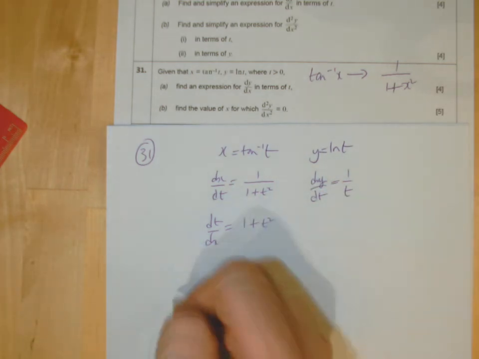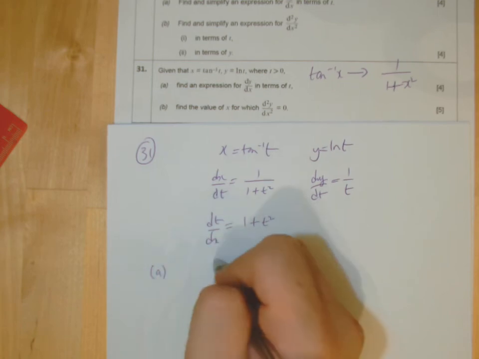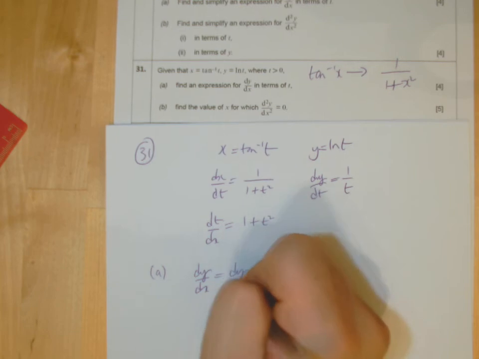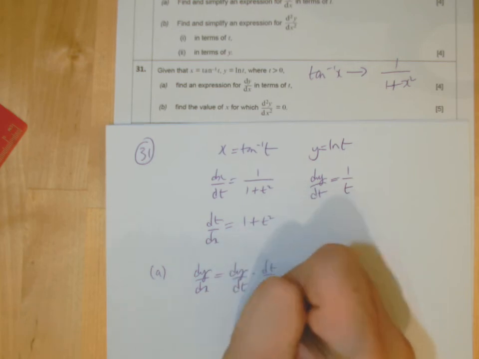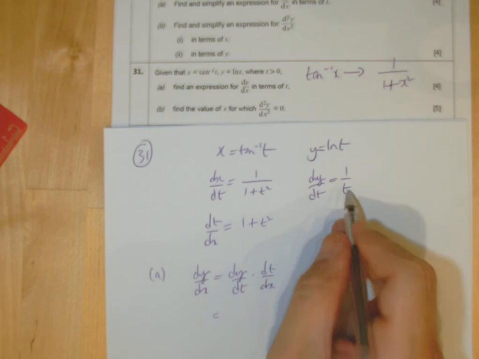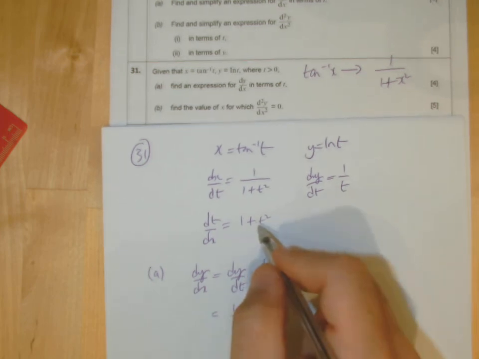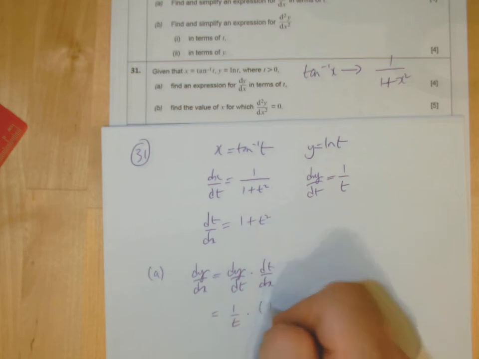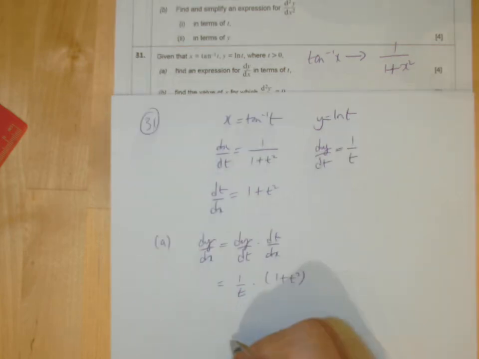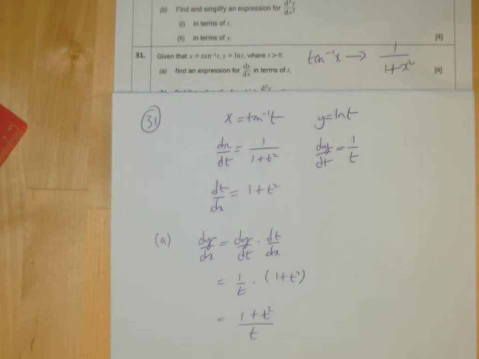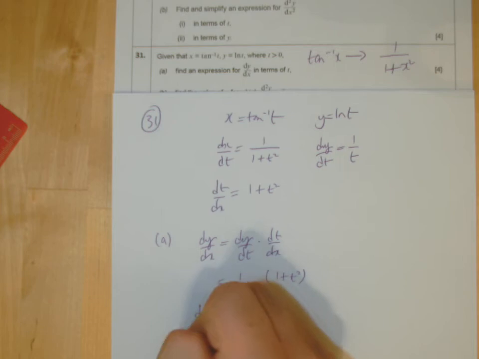And then it says part A, find dy/dx. So dy/dx will be dy/dt times dt/dx. So dy/dt is 1 over t, and dt/dx is 1 plus t squared. So you get 1 plus t squared over t. And that's our answer for dy/dx.